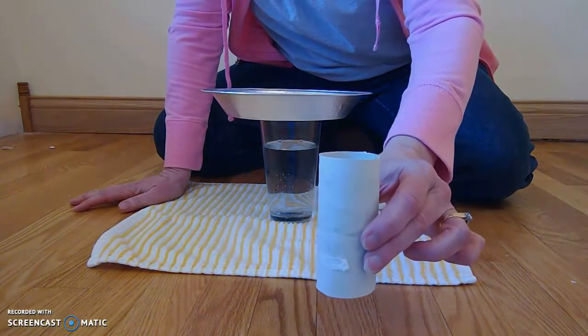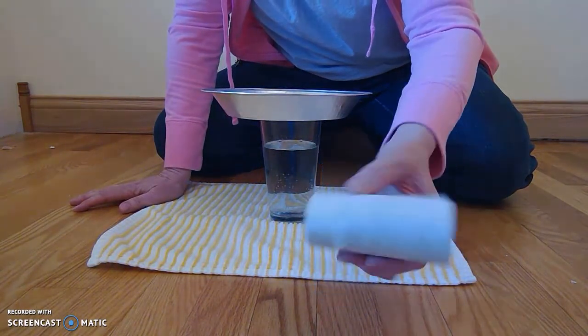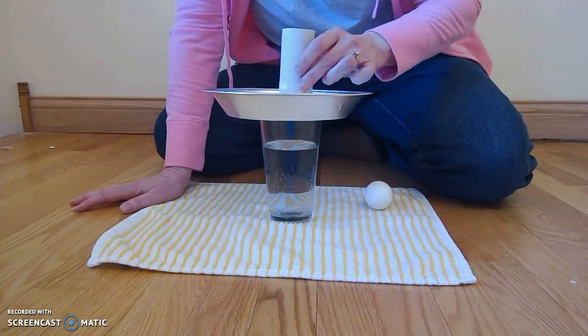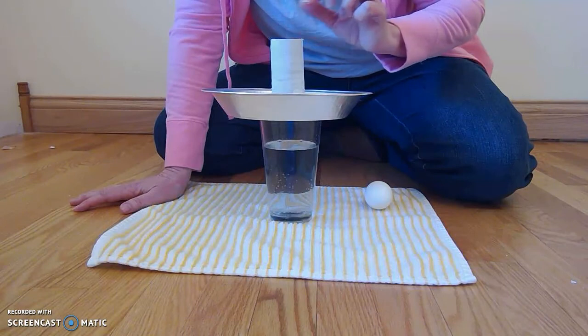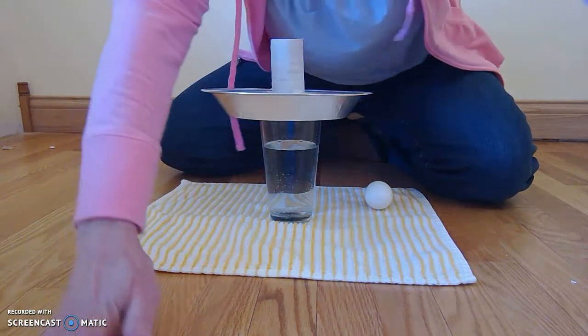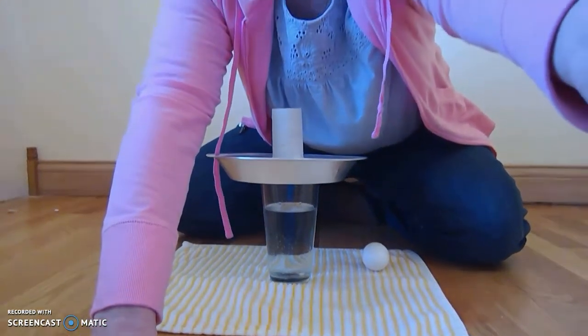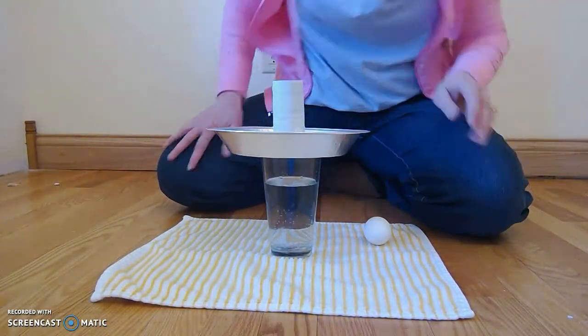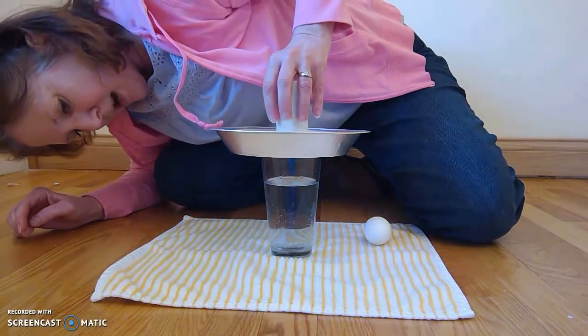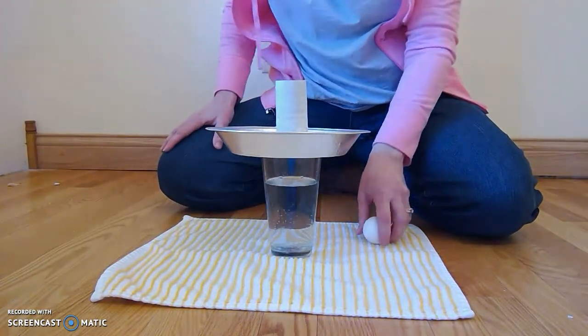And then I'm going to take a toilet paper tube, just an empty toilet paper tube. By the way, you can get toilet paper at Walmart sometimes if you time it right. I'm going to tip this up just a little bit more so you can see the top. And it's important to get that toilet paper tube right over the center of your glass.